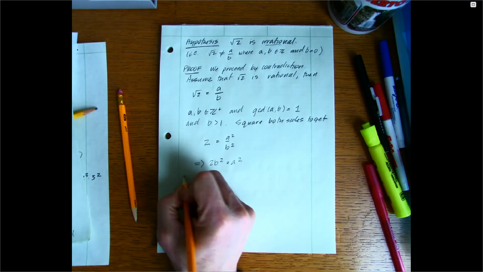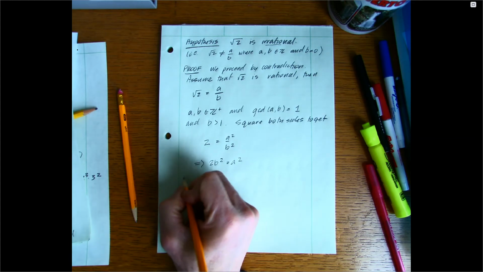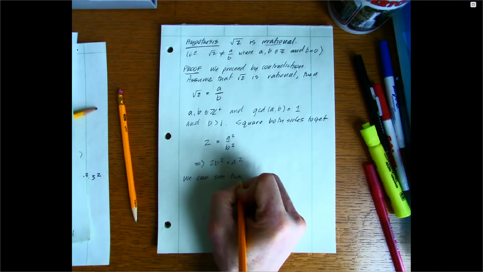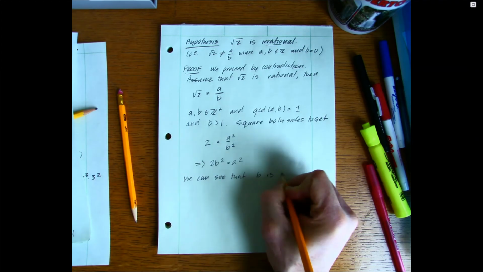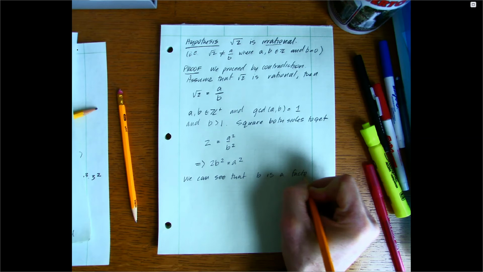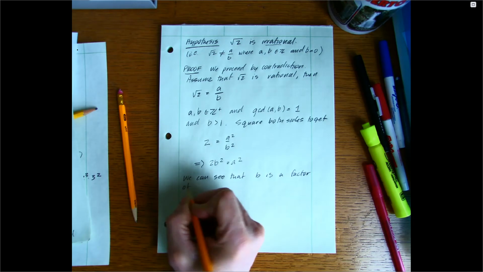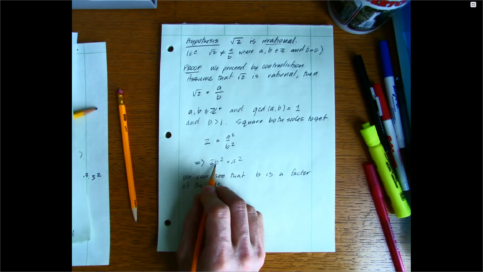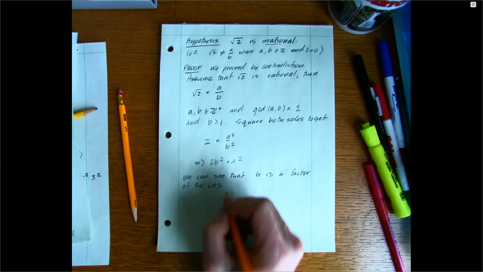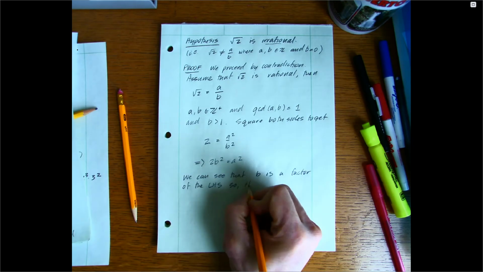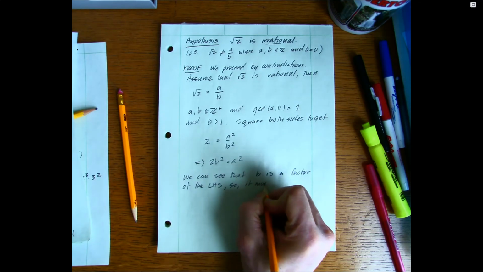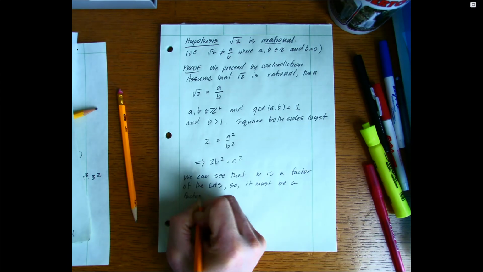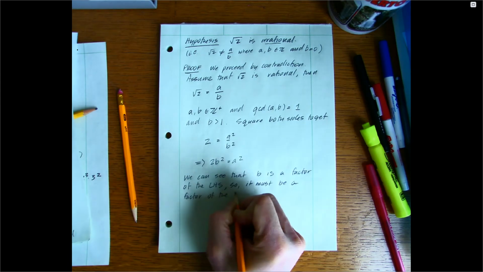Now we can make some statements about divisibility. Certainly b is a factor of the left-hand side, so it must be a factor of the right-hand side.